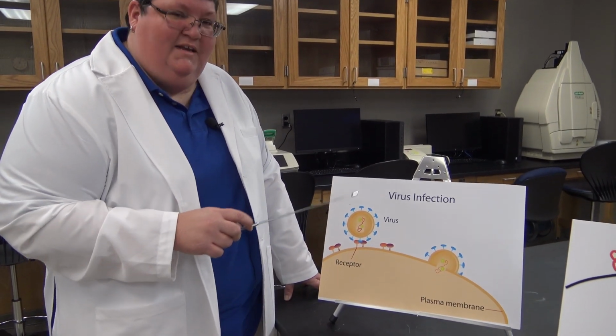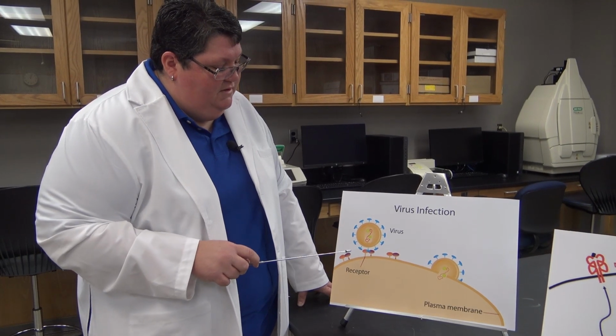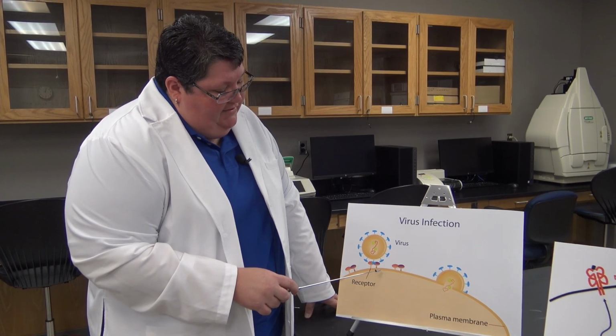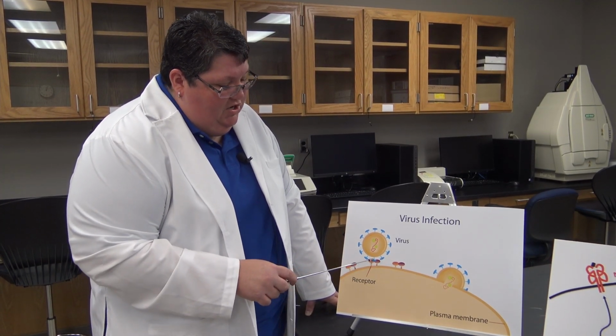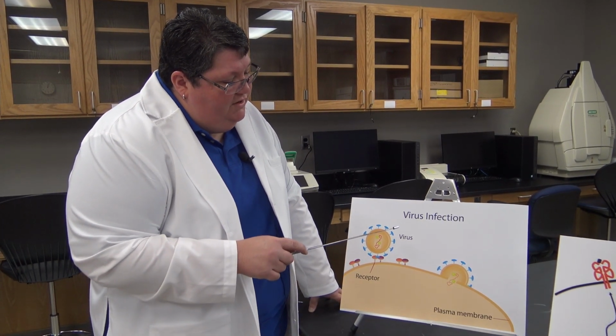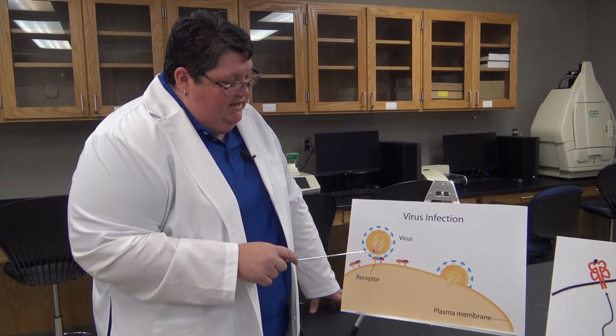Every viral particle that can invade our cells must have some form of receptor, in this case the spike protein for SARS-CoV-2. And it can only invade a cell in our body that has a receptor that it can dock on. So that's very important, in particular for our COVID-19. The receptor on our cells that it likes to dock on and use to get into our cells is called ACE2.